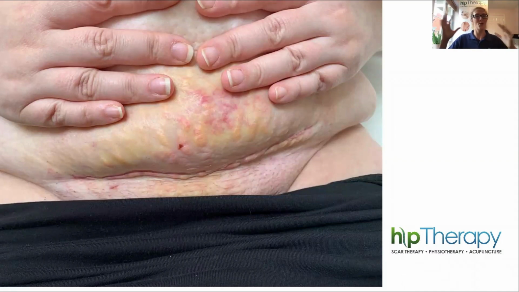So let's use all those tools. Let's look at the ergonomics, which I did with this lady. She was sitting at a desk. She'd gone back to work super quickly. So let's have a look at doing some stretching.